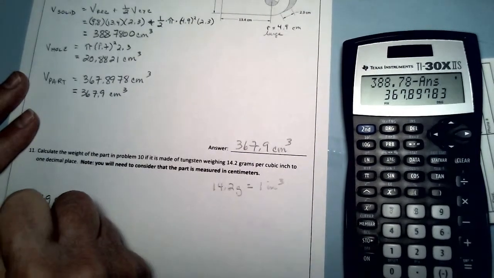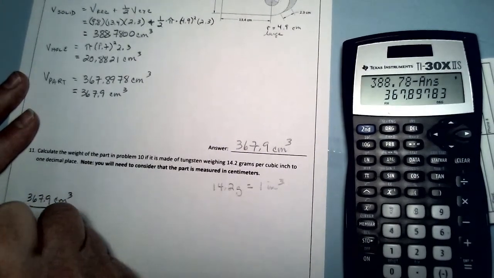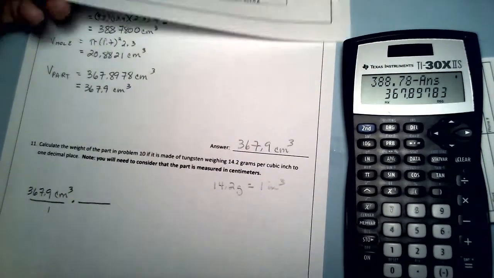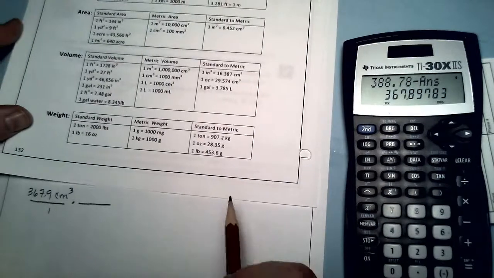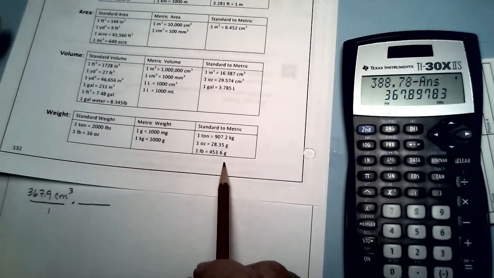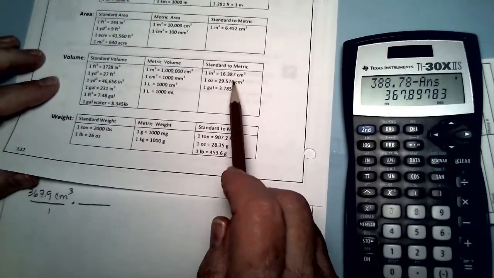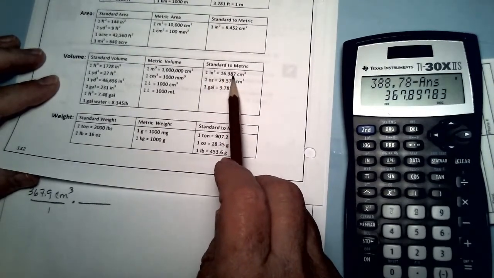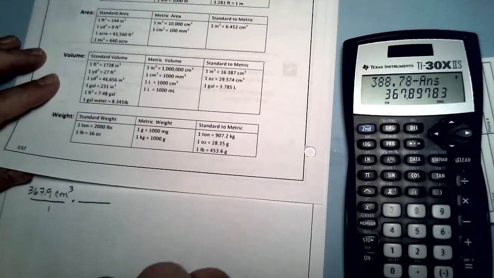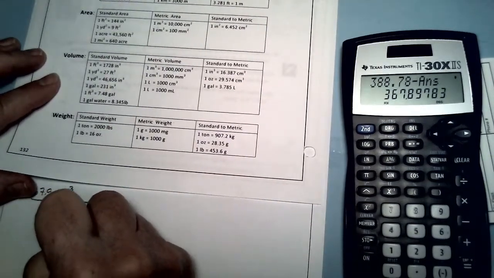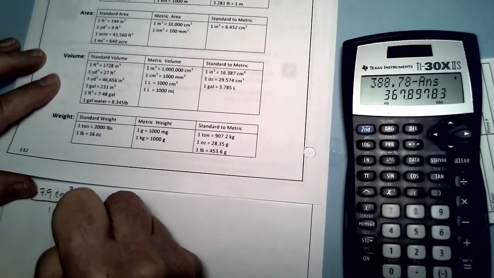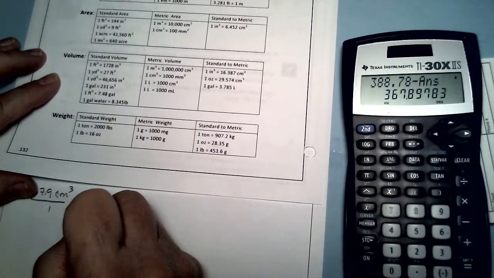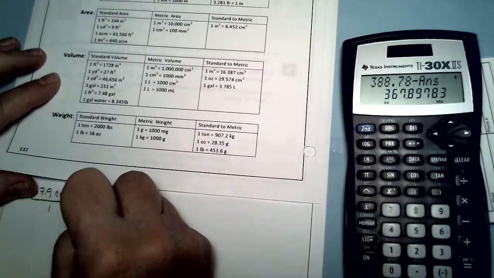So I've got 367.9 cubic centimeters, and I want to change that over to cubic inches. So I'm going to pull up my handy reference chart here, pertaining to volume, and I do have a conversion right there. 1 cubic inch equals 16.387 cubic centimeters. So 16.387 cubic centimeters goes on the bottom, and 1 cubic inch goes on the top.